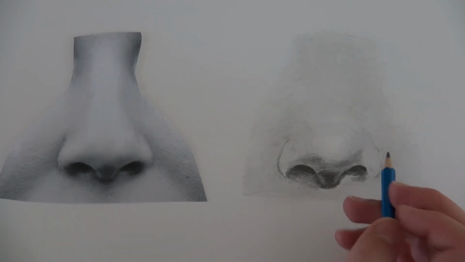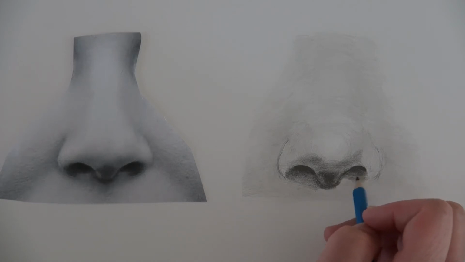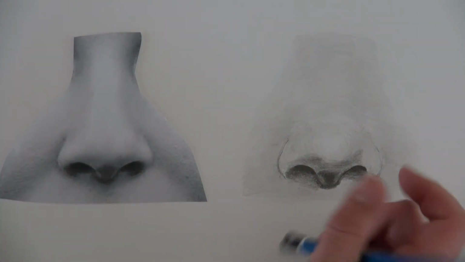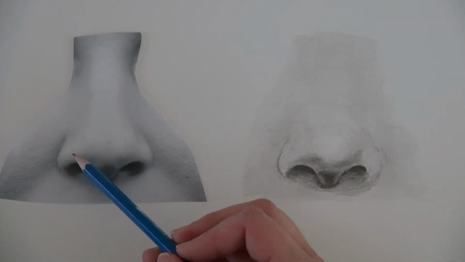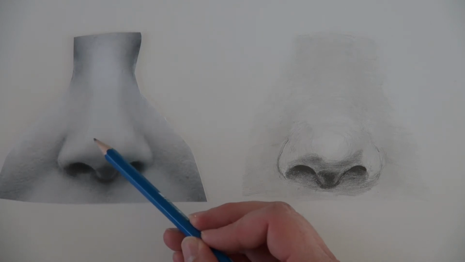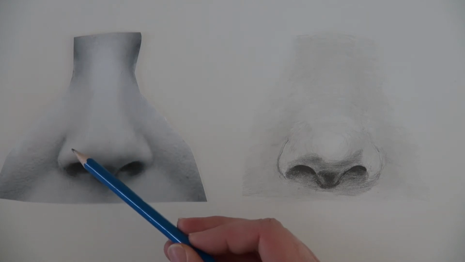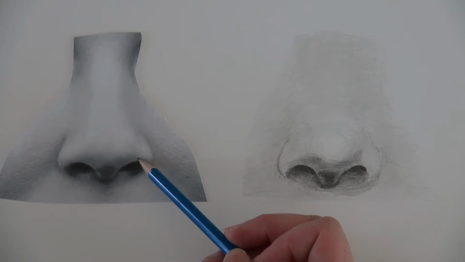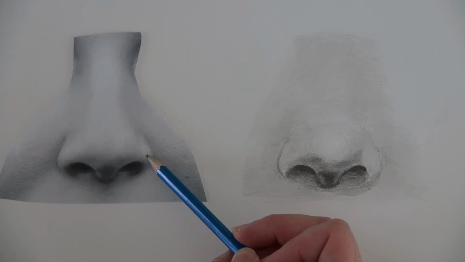Okay. I'll go over here. I'm on my 3B. Let's go back to HB for a second. It's going to be light in the center of the nose, and it's also going to be light on the wings of the nose. So right here and right there are also going to be light areas. So everything from where my pencil is up and around this area is going to be light.